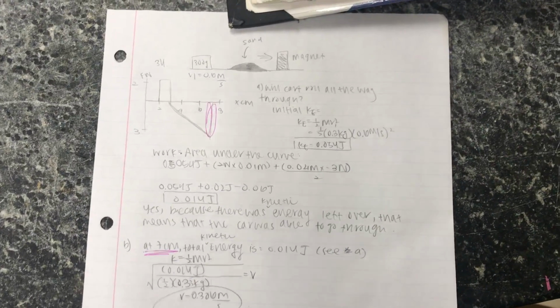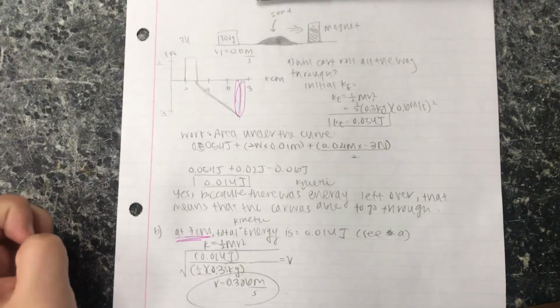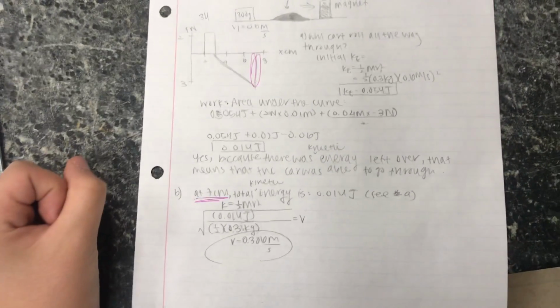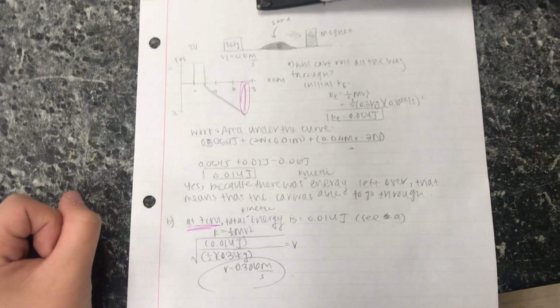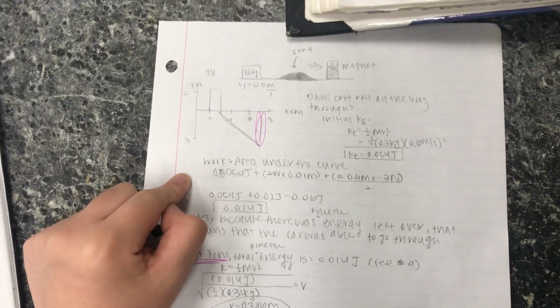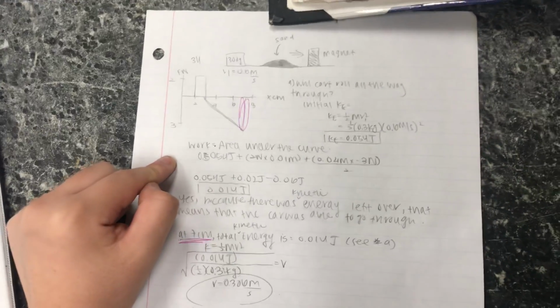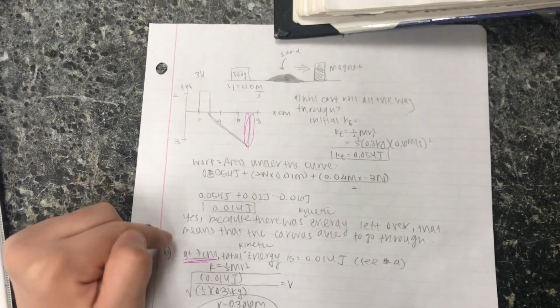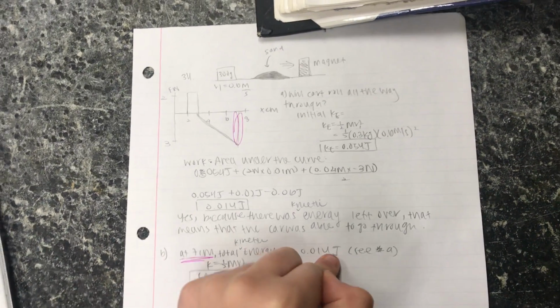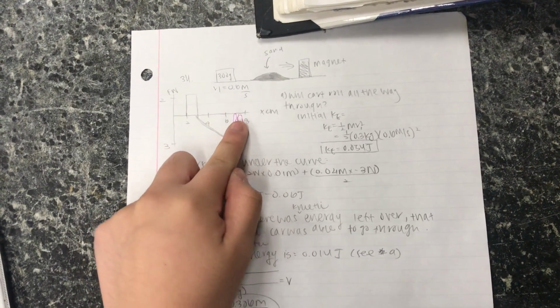Then for B, they ask you, if so, find the speed at which it exits at x equals 7 centimeters. Because we added up all the changes in energy in the first part, we know that at 7 centimeters the total kinetic energy is 0.014 joules, which is right here.